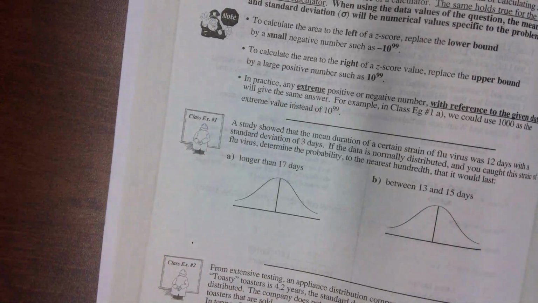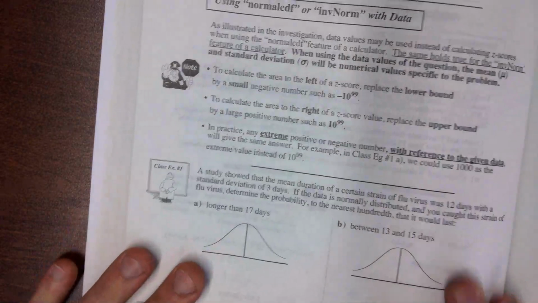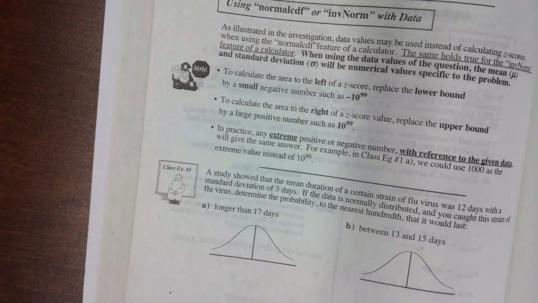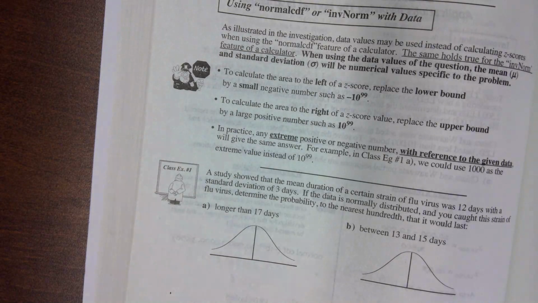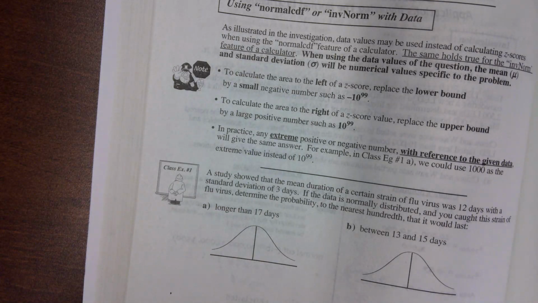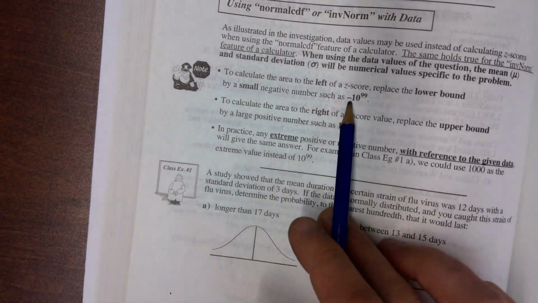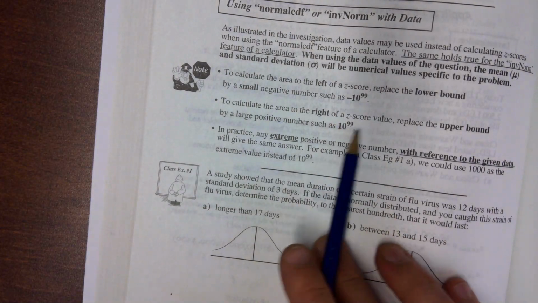Okay, wow, that's a lot of me blabbering. How about another one? So instead of just doing it within the bell curve, we could do it within distribution. That's what we were doing. And as we said yesterday, left, negative, big number. To the right, positive, big number.